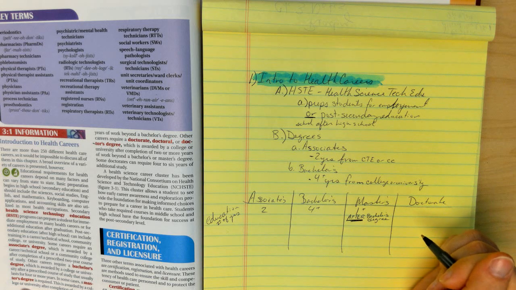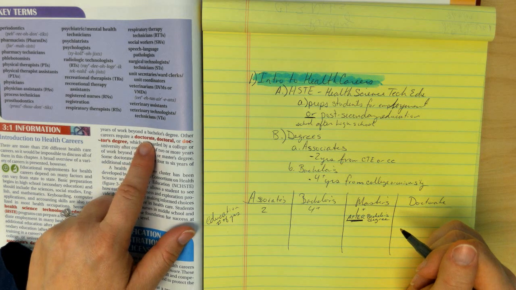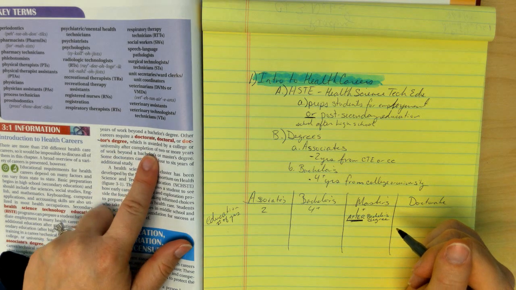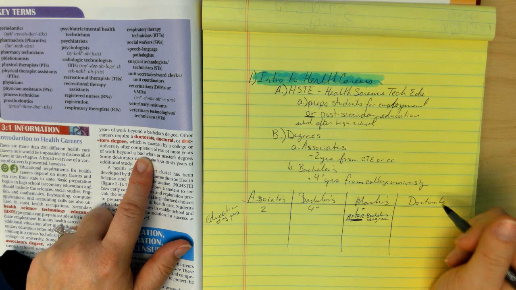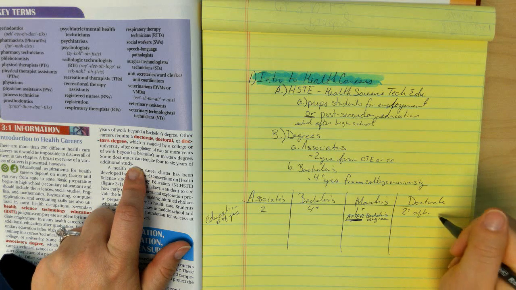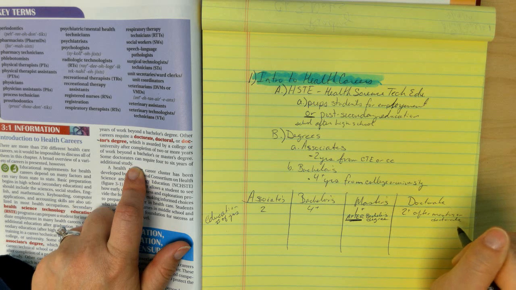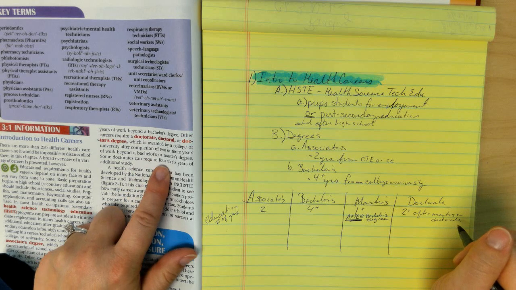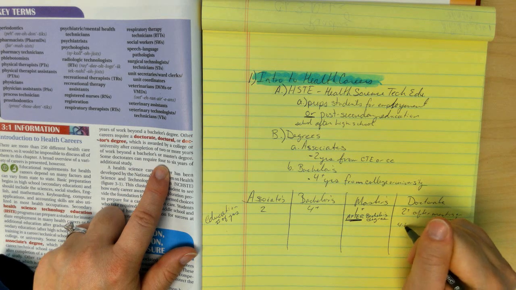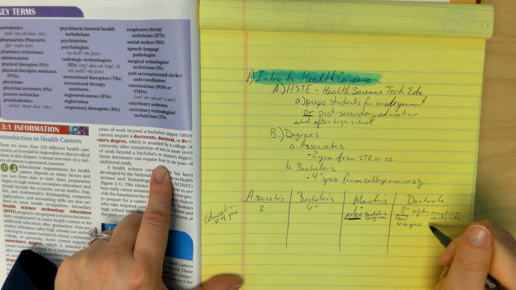And then the doctorate, so you have a couple different routes. If you keep reading, other careers require a doctorate, doctoral, or doctor's degree. This is 2 or more years after a master's or doctorate, or this is 4 to 6 years of additional study.